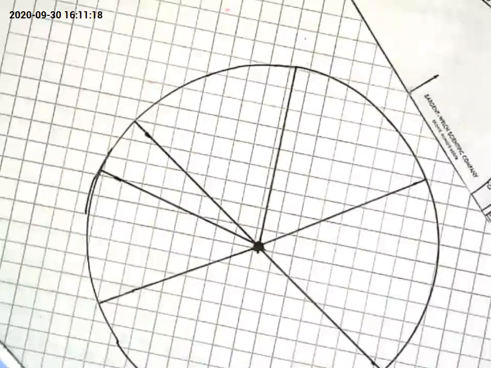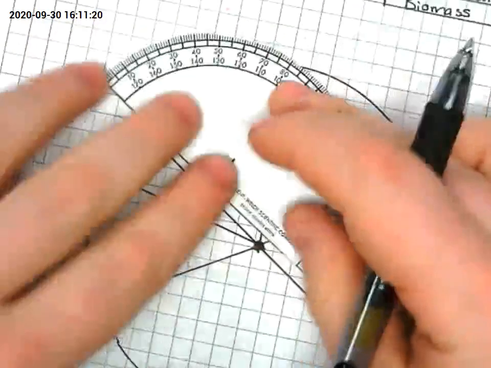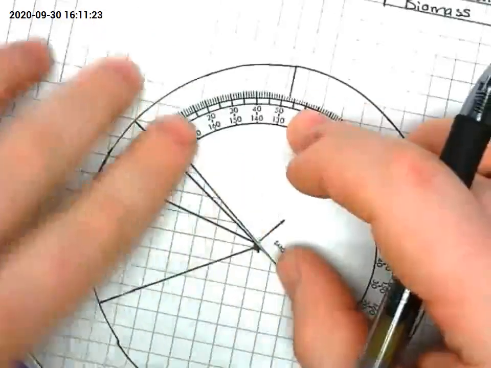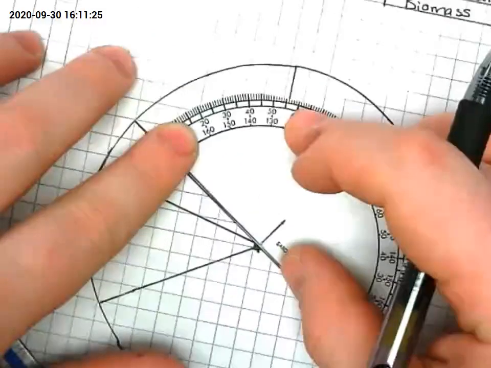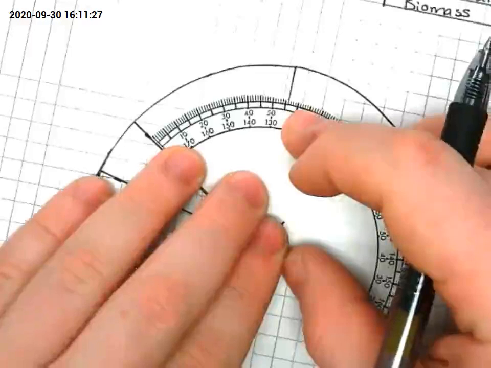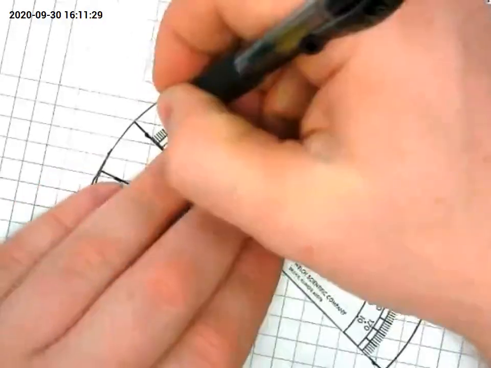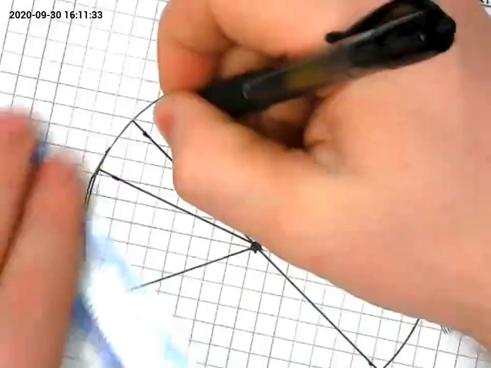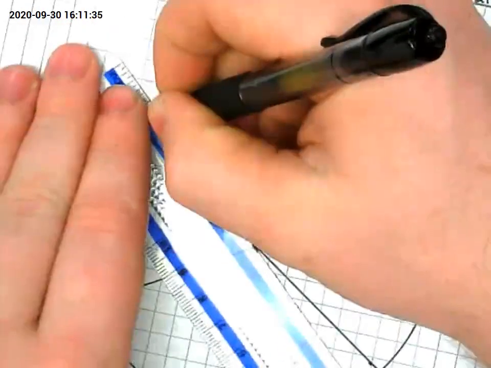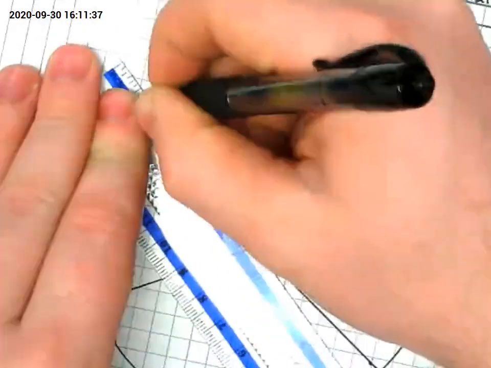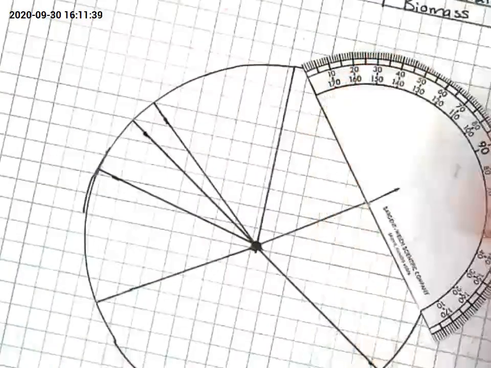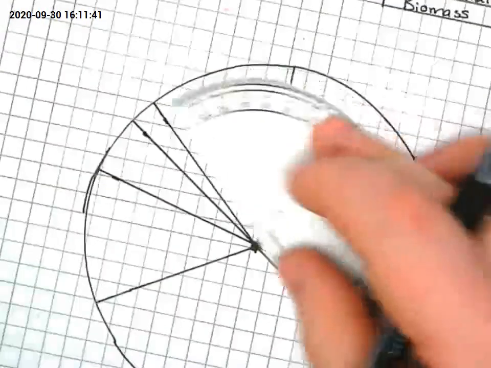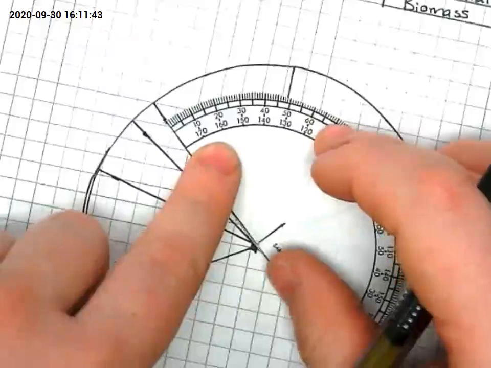Nice. 8 degrees is the next one. Right there. And lastly, we should end up with 28.